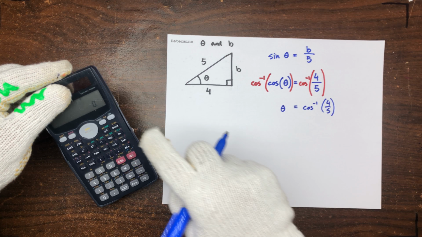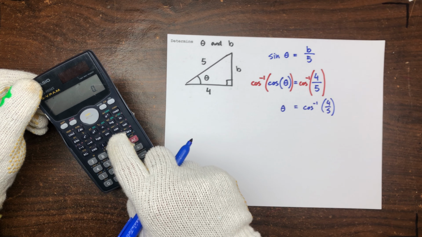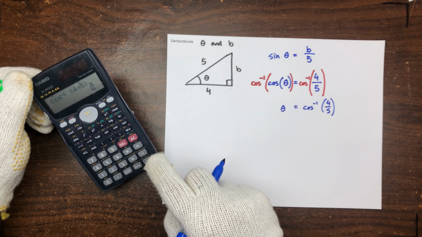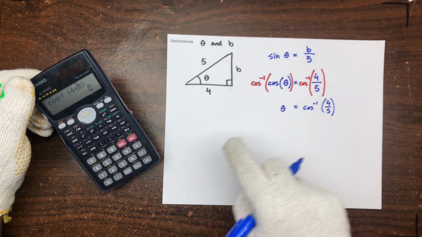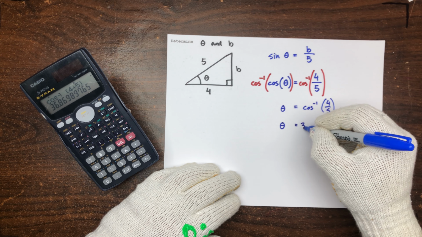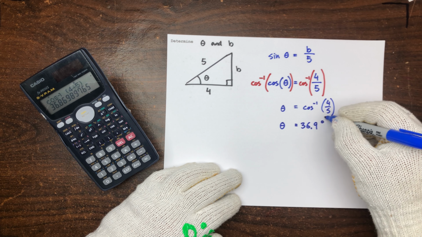Your calculator has this button. It's right above the cosine button. Now, shift, cosine inverse, bracket open, 4 divided by 5. What did I choose? Oh, I chose degrees. The answer will come out in degrees. So theta is equal to 36.9 degrees.